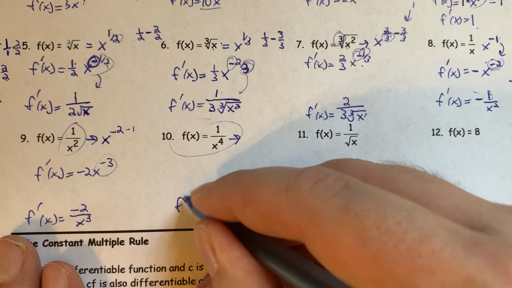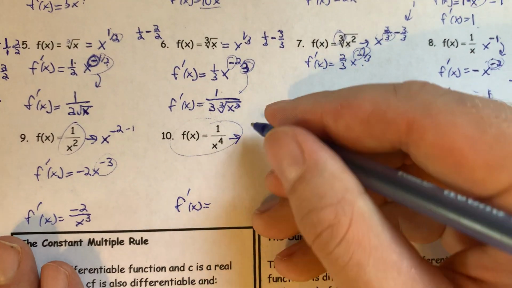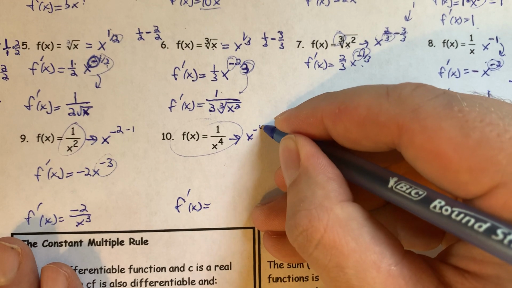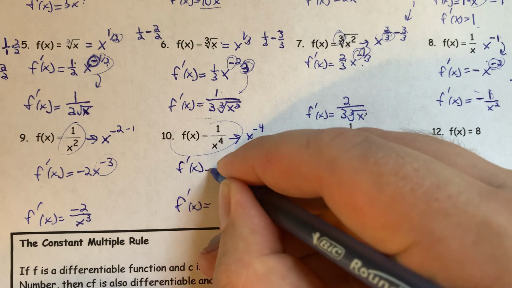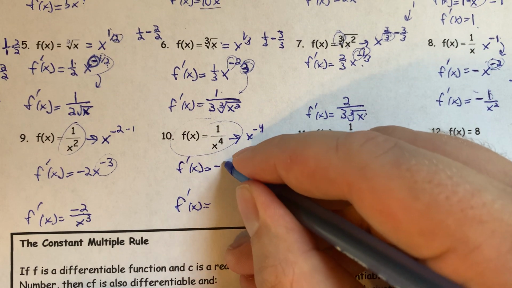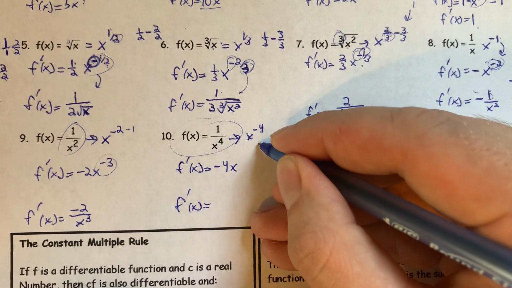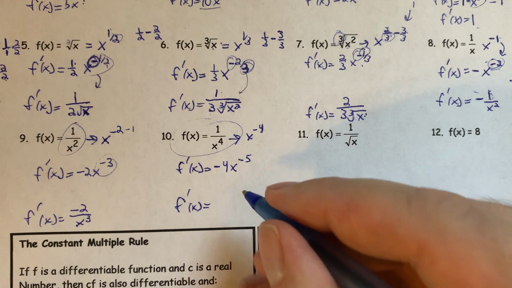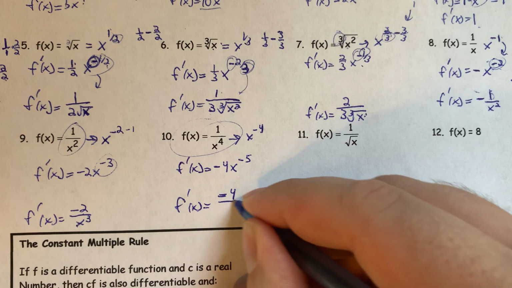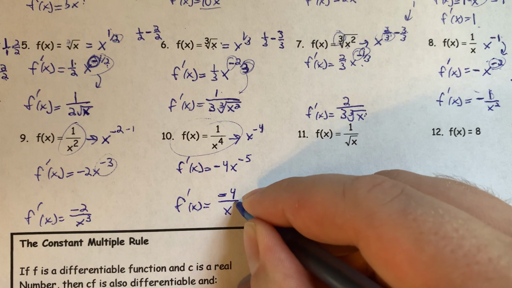Okay, hopefully we found f prime of x here, and this is x to the negative 4th power. And so when we do the derivative, we will multiply by the power and lower the power by 1. So negative 4 minus 1 is negative 5. And we always rewrite at the end, this is negative 4 over x to the 5th power because it was a negative exponent.